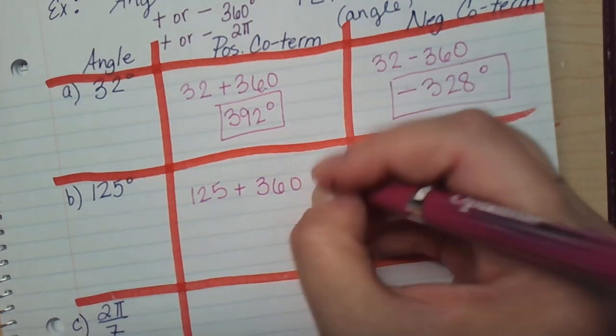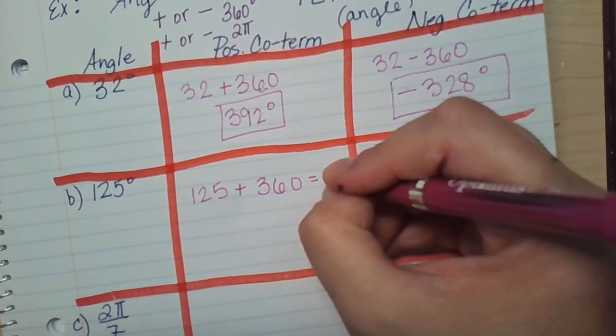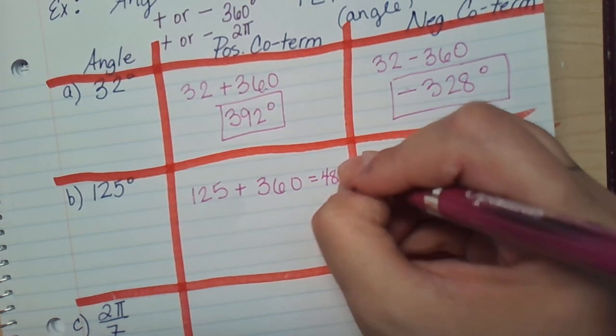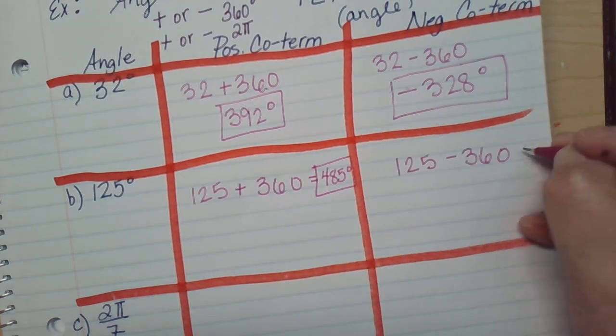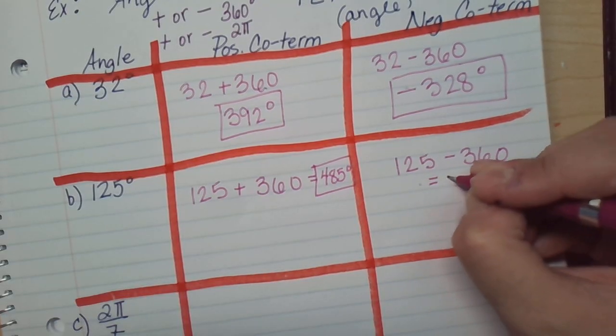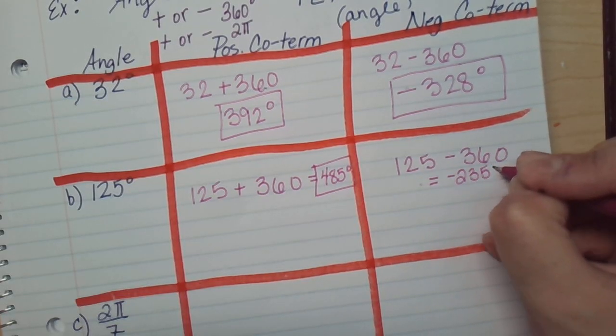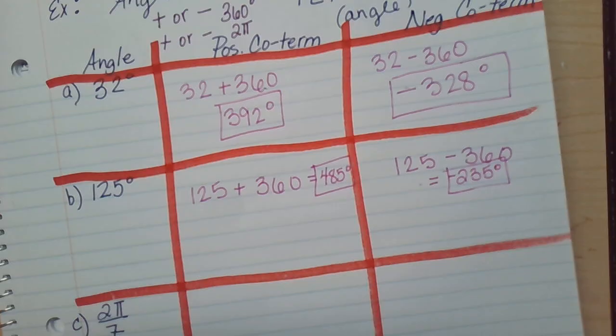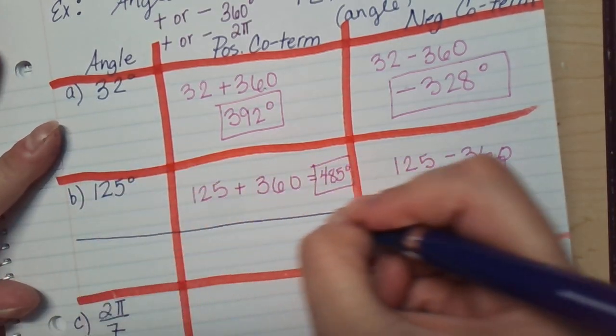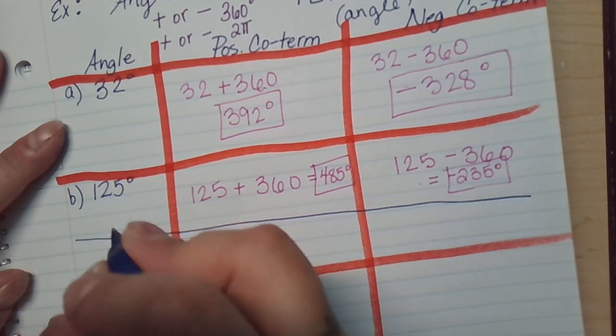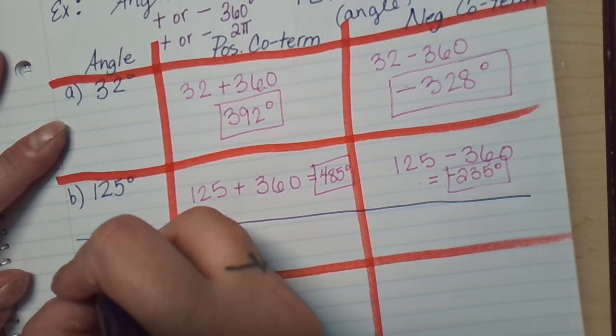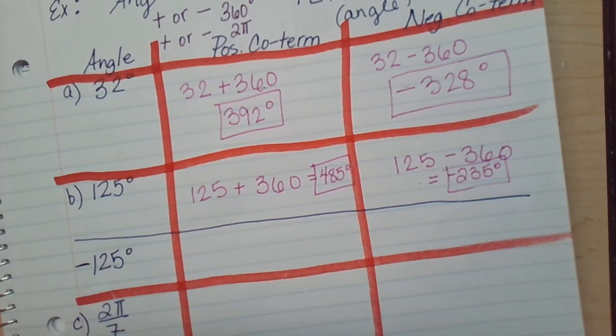And we get 485 degrees as the positive, negative 235 degrees as the negative. Okay, let's try a different kind of B. Let's say negative 125 degrees.